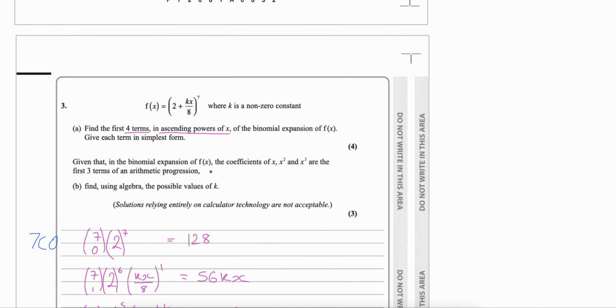Now part B, we are told that the coefficients of x, x squared, and x cubed are the first three terms of an arithmetic sequence. So if you have an arithmetic sequence, that the first term is a, the next term is b, another consecutive term is c. If they are an arithmetic sequence, then the distance between each term is the same. So if you take any term and subtract the previous one, the answer will always be the same. And this is what you're going to use.